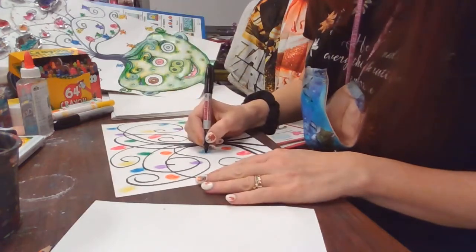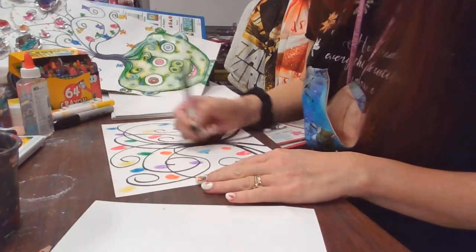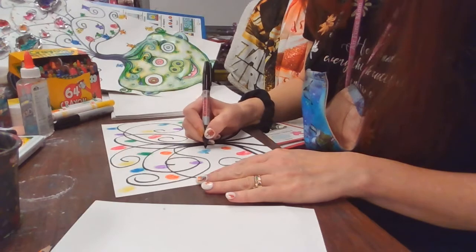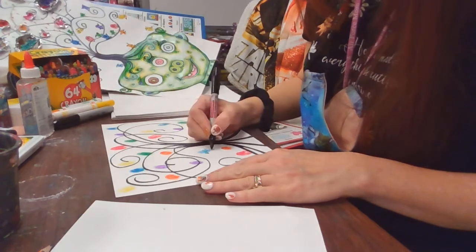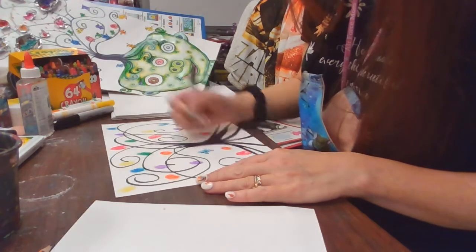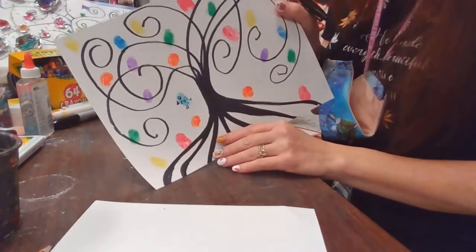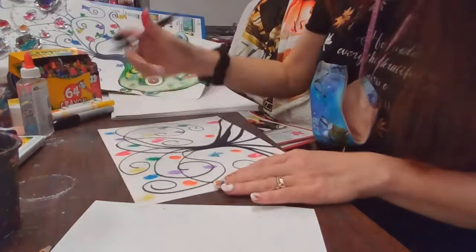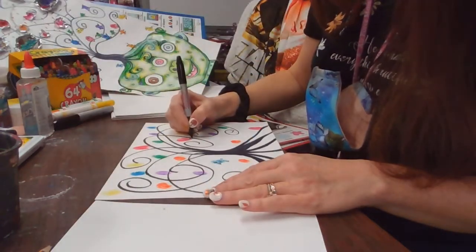And I'm going to add a little triangle beak. You can add it in the front or the side. I'm going to add a tail, a wing on the side. And then I'm going to add little feet and little feathers. Oh, don't forget an eye. So I'm going to do this on each one. I can make each one look different. I'm going to do one front facing so you can see.